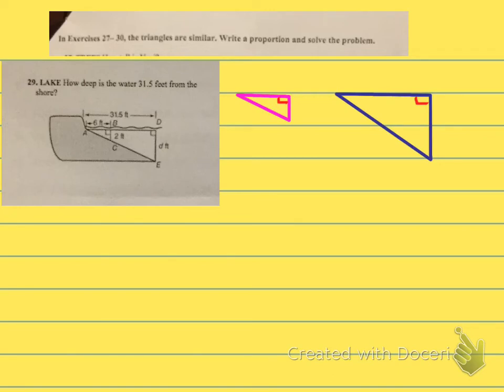So the large triangle at the bottom, if you look really closely, you can see the 31.5 right there. So we're going to label that 31.5. And remember, I don't put any of the units in until the end because it kind of muddies what it should look like. And then the height of that triangle is going to be D. You can see that right here. So you see where D is the height of the larger triangle.